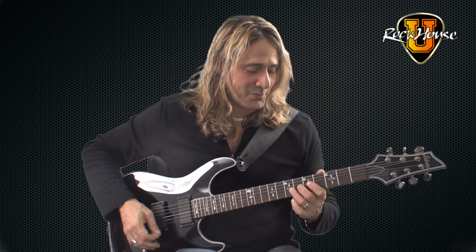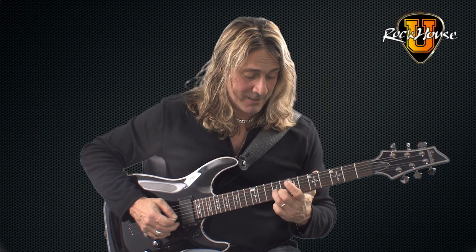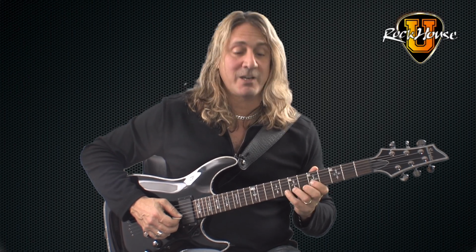Here we go. The first one is a half step bend. Now most bends that you do are full step bends, which is a 2-fret bend. Remember the exercise I showed you where you go 2 frets higher than the note you're bending. You can check your bends. But a half step bend is also used quite frequently in lead playing.